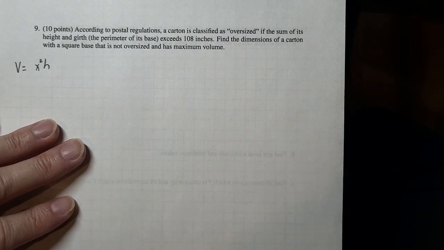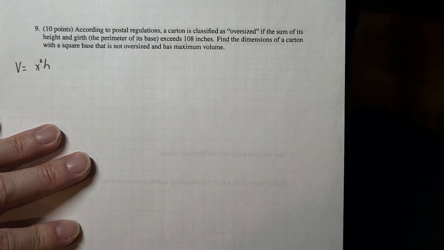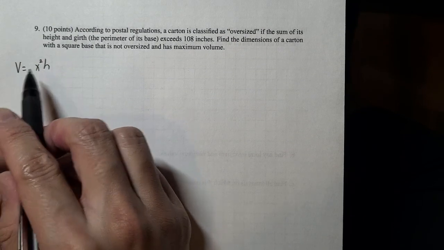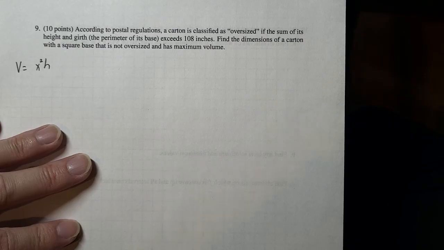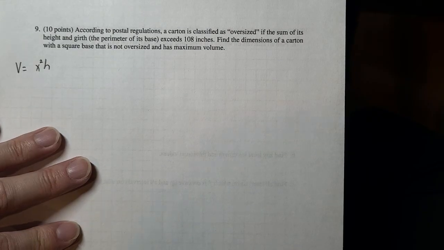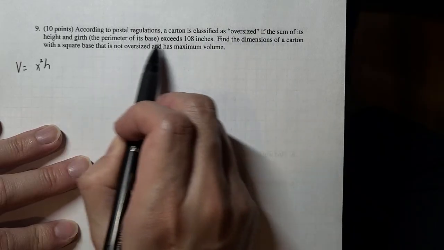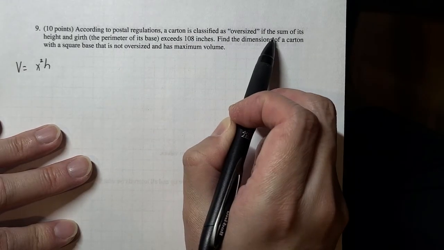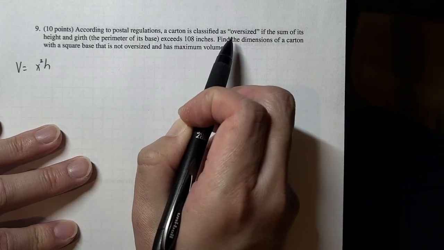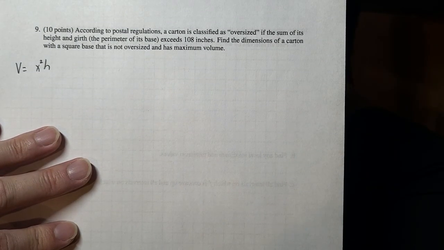We also probably want a secondary equation. In these types of problems, it's usually a primary equation, the one that we're trying to optimize. The secondary equation, most of the time, helps solve for one of the two variables. So like here, there's two variables. We like to get it in terms of one variable. That's the only method you know in this class. So we need another equation to make this in terms of x or in terms of h. And in fact, they give us, if the sum of its height and girth exceeds 108, it's classified as oversized. So that's probably the equation we want to use.